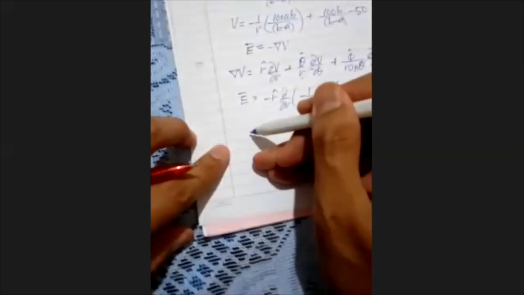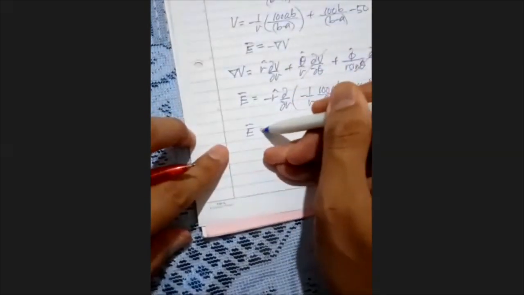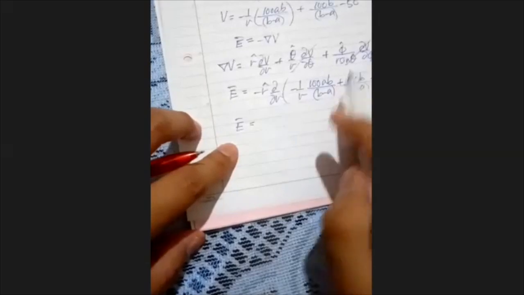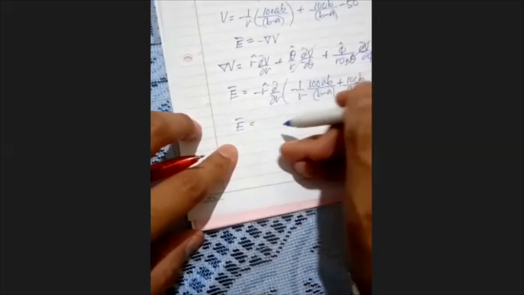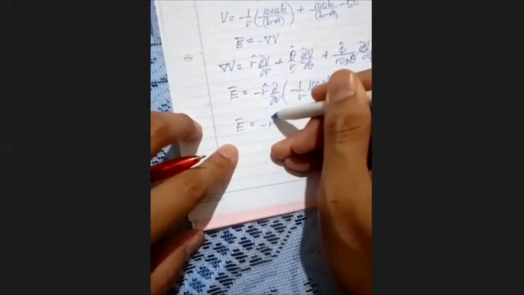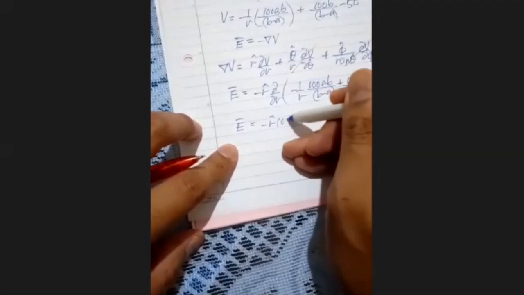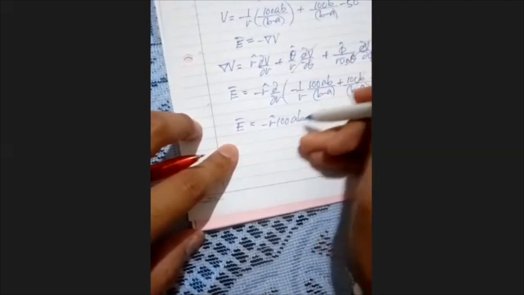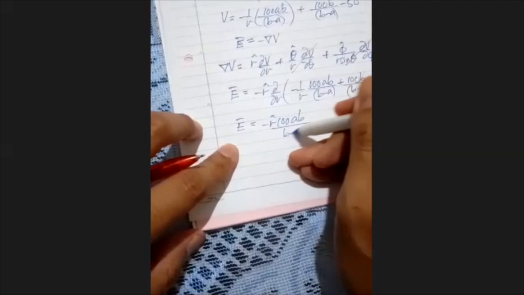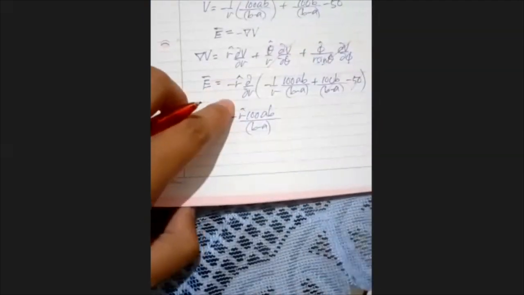So let's proceed to the differentiation process. So the E here, actually, since all these are constant, take it out. So negative r component 100 ab over b minus a, and now differentiate 1 over r. So what will I have?